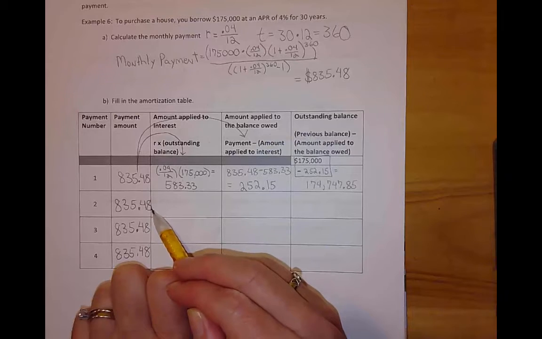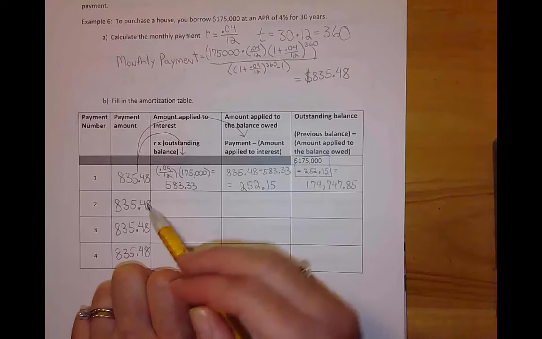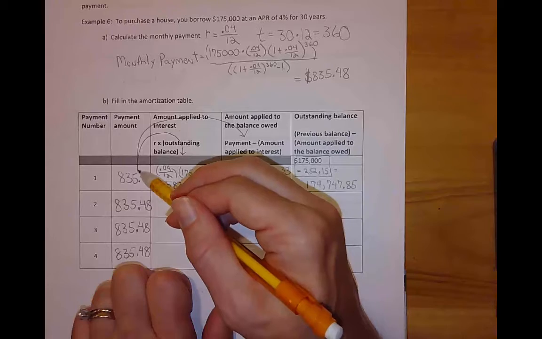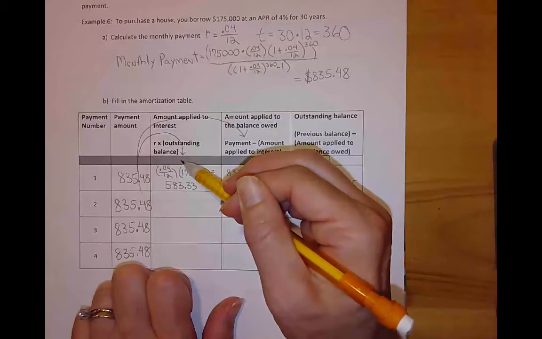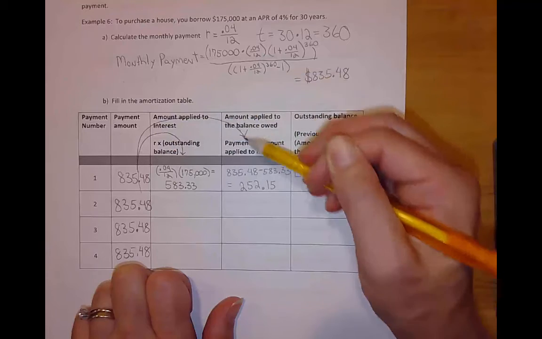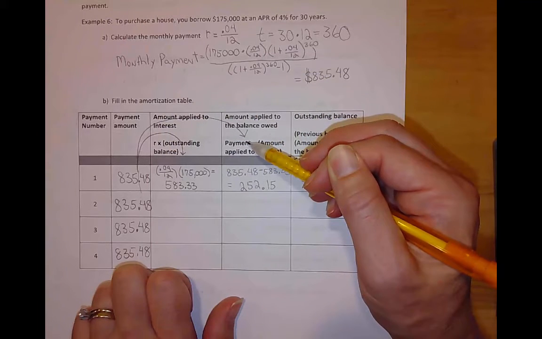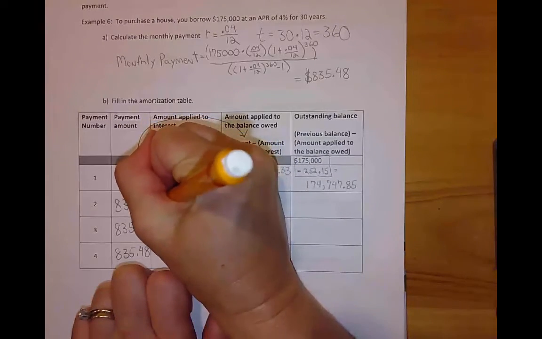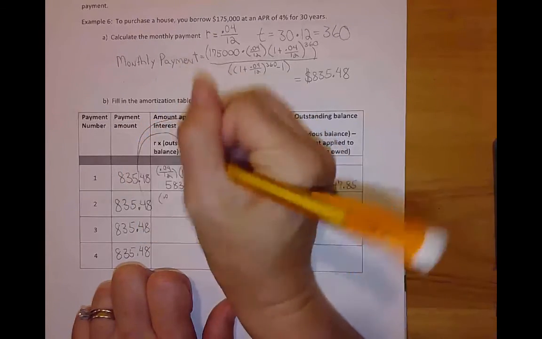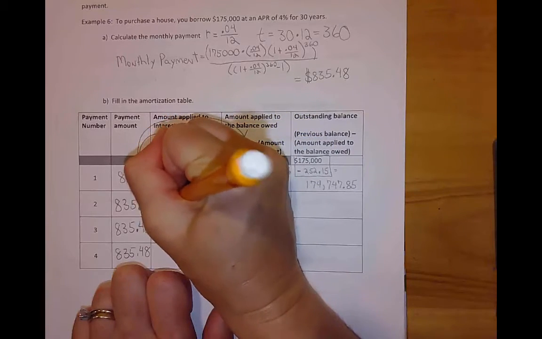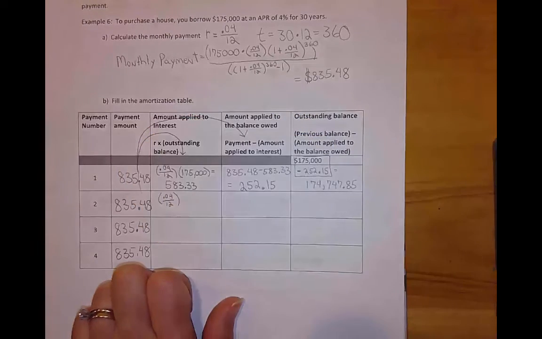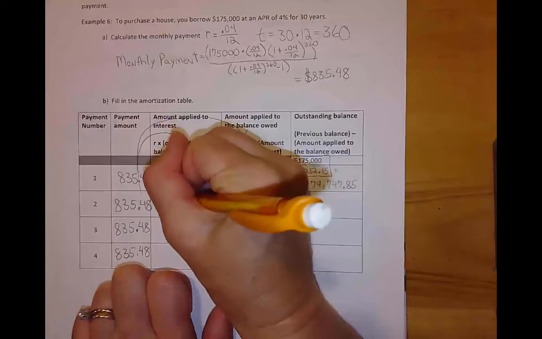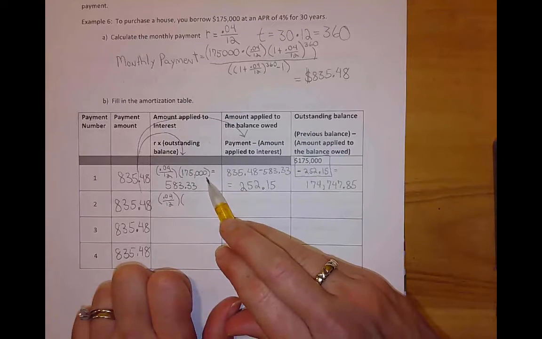Again, we pay the same amount, and part of what we pay goes to interest, and the rest goes to reducing the balance owed. So, to find out how much goes to interest, we are going to take our monthly interest rate, which is 0.04 divided by 12, that's the APR over 12, and multiply it by not this entire $175,000 because that's not what we owe anymore.